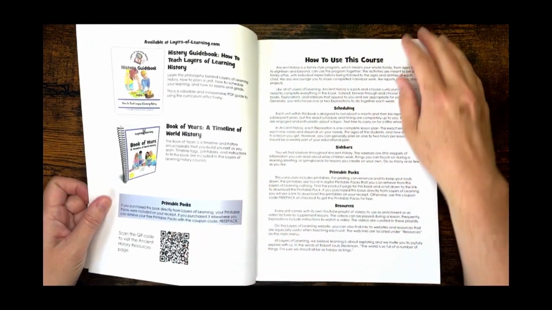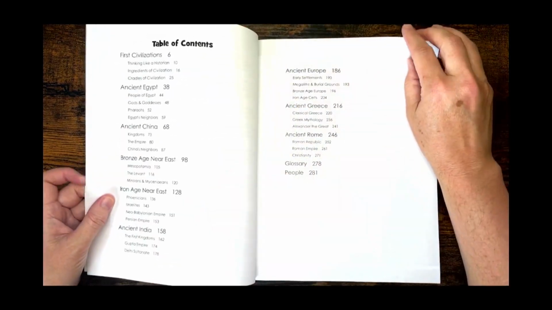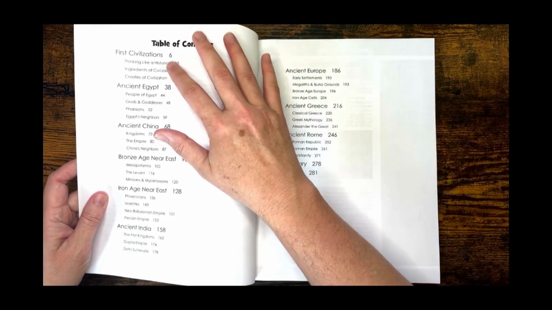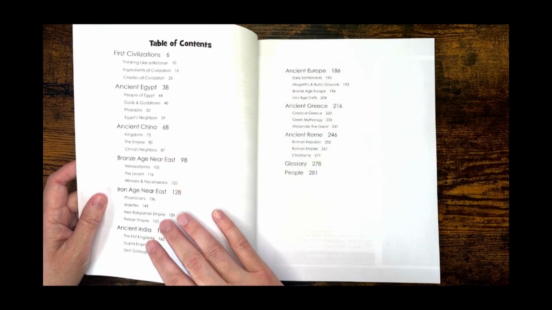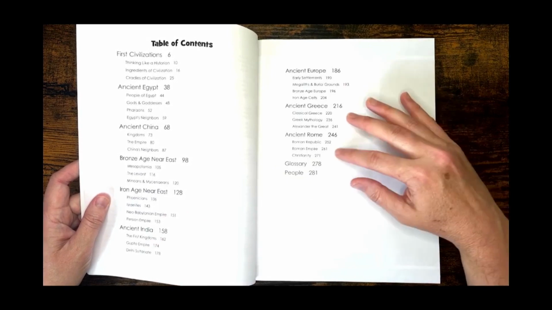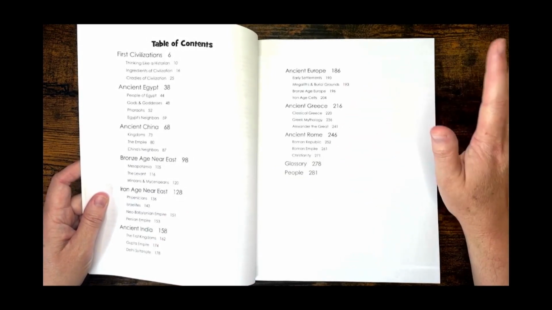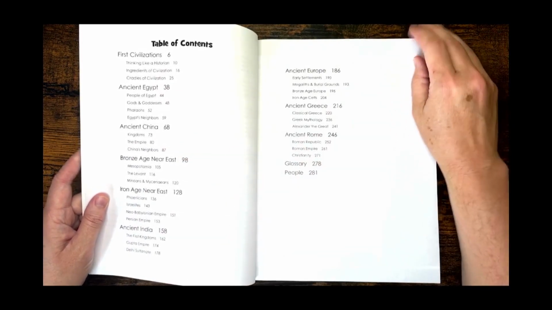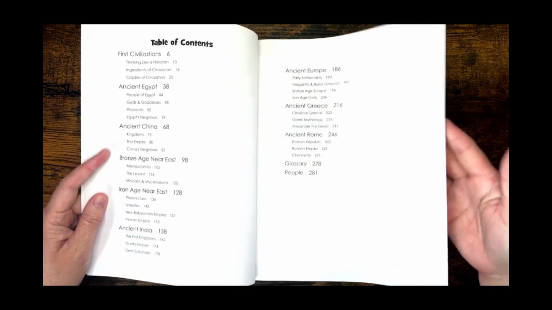This QR code takes you to the Ancient History Resources page, which I will show you in a moment. Here's the table of contents. There are 9 units in this course. So First Civilizations, Ancient Egypt, Ancient China, Bronze Age Near East, Iron Age Near East, Ancient India, Ancient Europe, Ancient Greece, and Ancient Rome. Most people have roughly 9 months in their school year, and so this allows you to do 1 unit per month. It's a very easy way to schedule and think about your school year and to break things down.